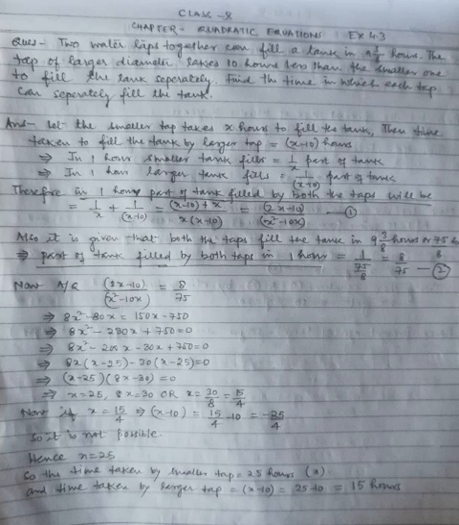Dear students, I have taken the second question for you from your NCERT textbook, and it is given in exercise 4.3. The question says that two water taps together can fill a tank in 9 3/8 hours. The tap of the larger diameter takes 10 hours less than the smaller one to fill the tank separately. Find the time in which each tap can separately fill the tank.